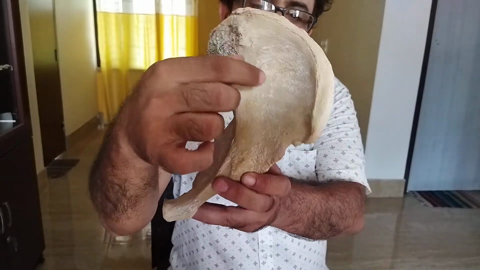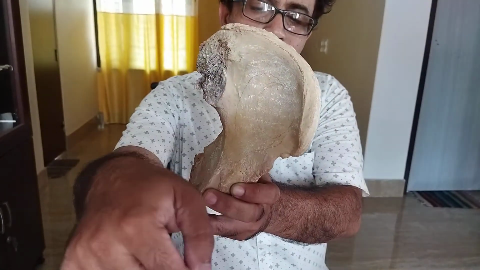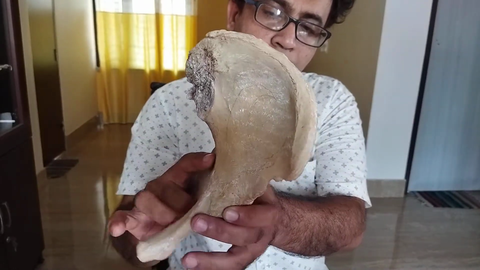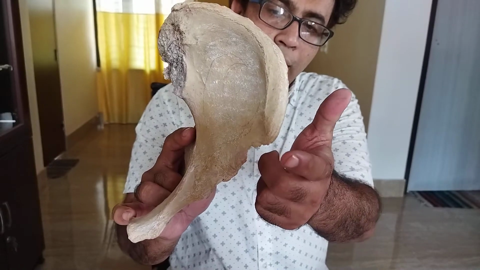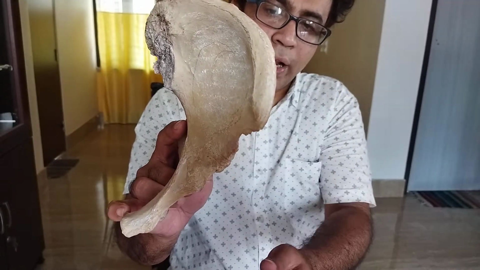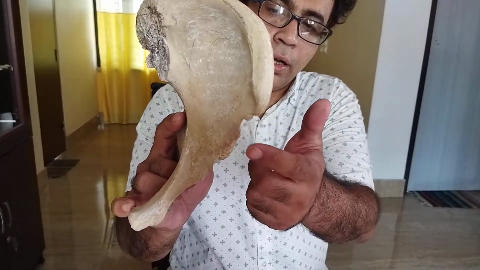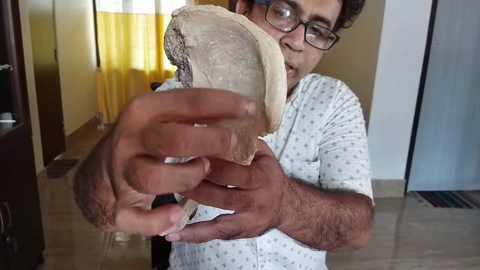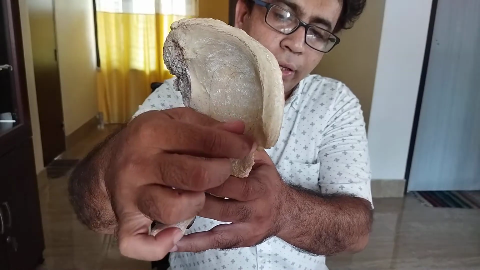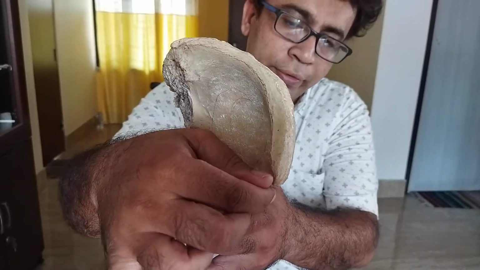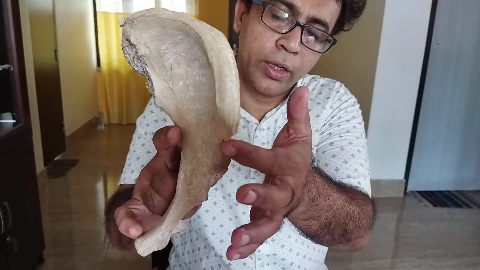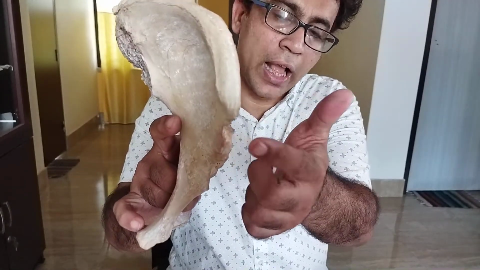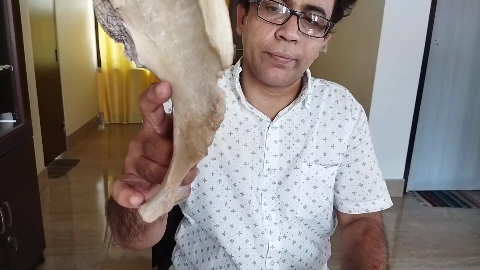The lateral femoral cutaneous nerve passes along the notch between the two anterior iliac spines. So, the lateral femoral cutaneous nerve passes below the inguinal ligament, curving around this notch between the anterior superior iliac spine and the anterior inferior iliac spine.